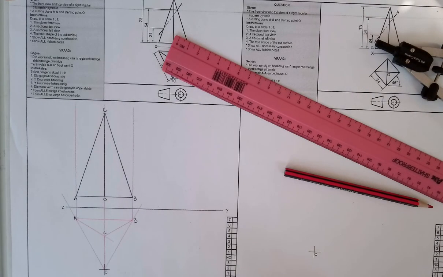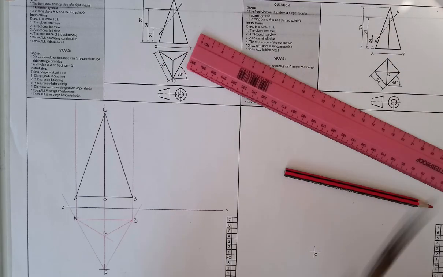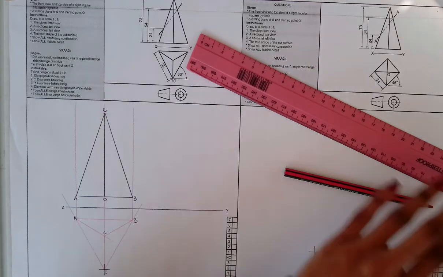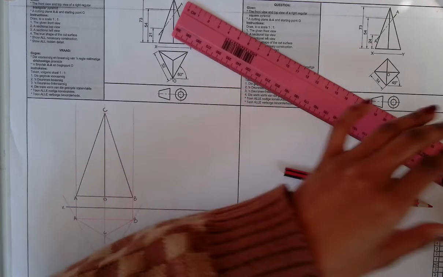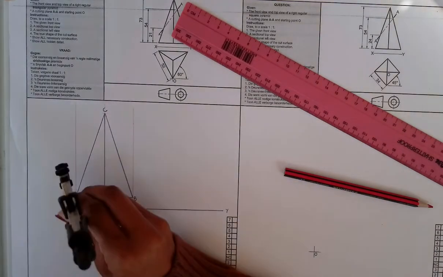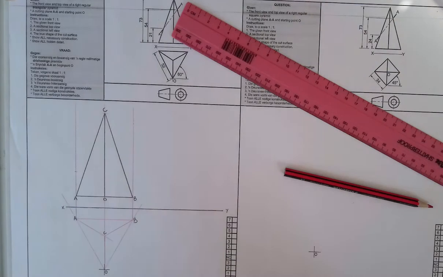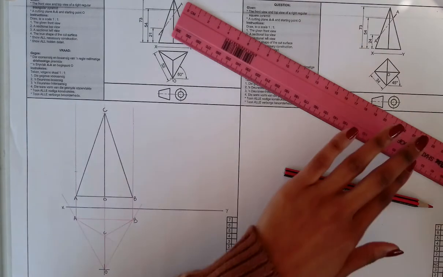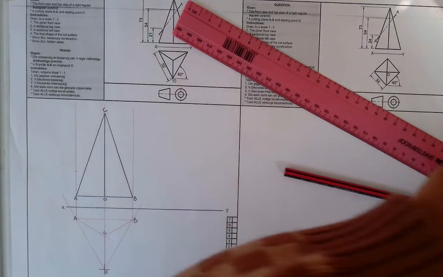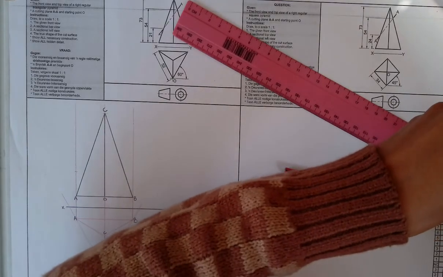And then we're now going to draw our cutting plane AA. You can see that it's cutting line AC, distance of 21. We have to measure that 21. Then we come at point A and measure that, and then BC at 54.